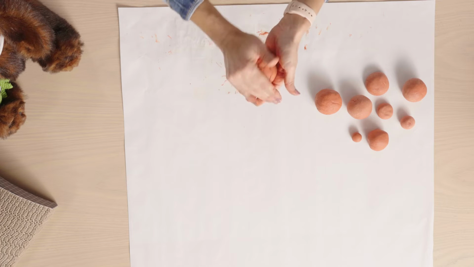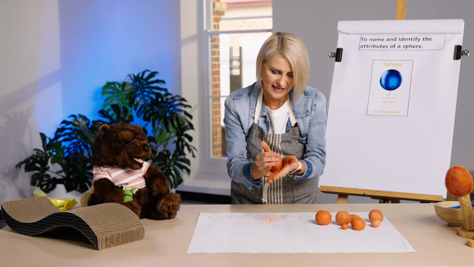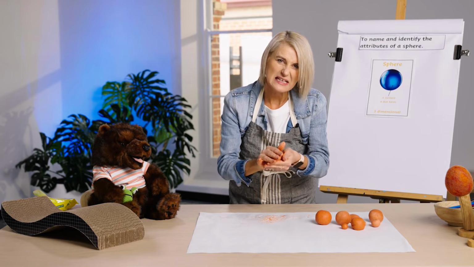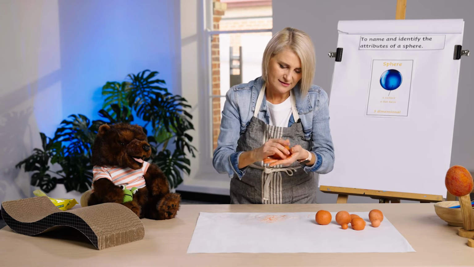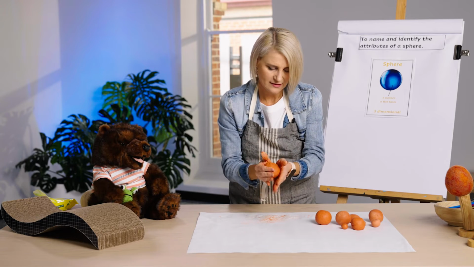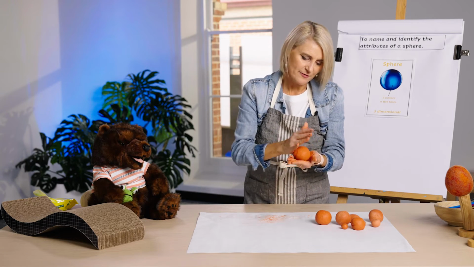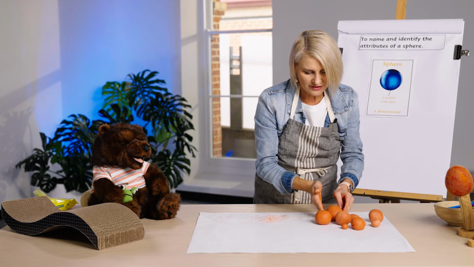No corners. Oh, this is tricky. Sometimes you have to be really patient when you're creating. That looks great.